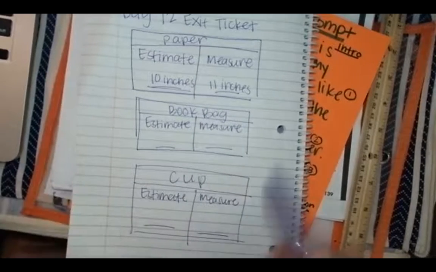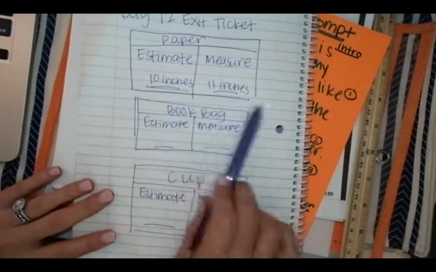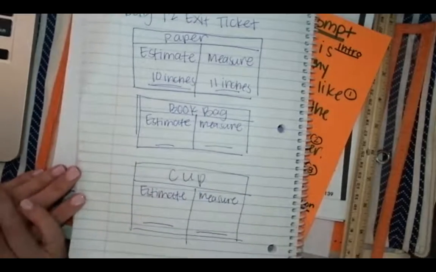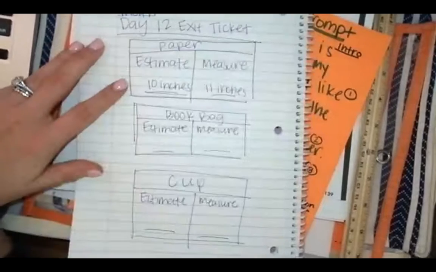So now in your notebook, you should have both of these as well. I hope that this was helpful and that you now can see how to estimate and measure different materials for your day 12 exit ticket.